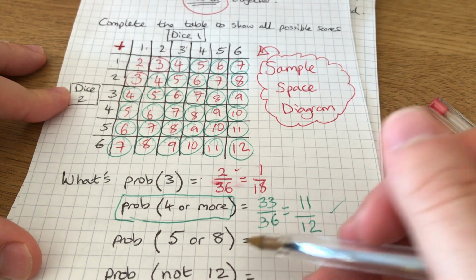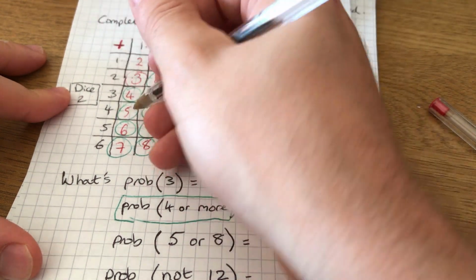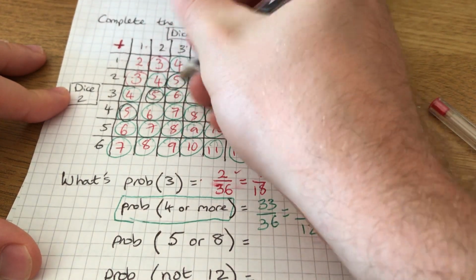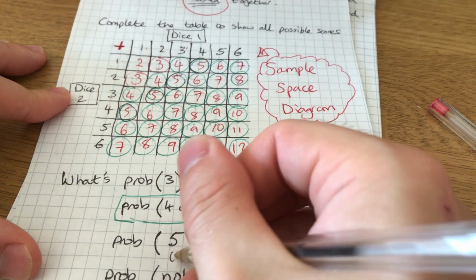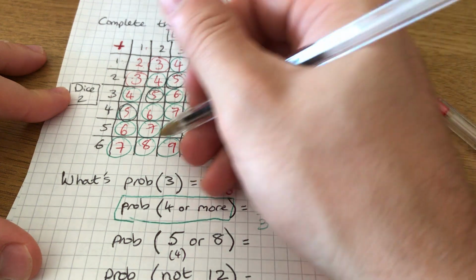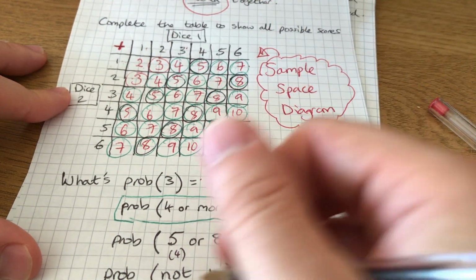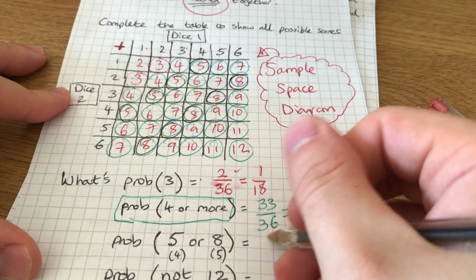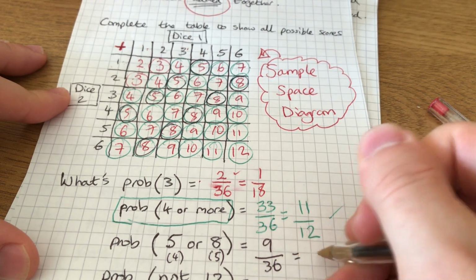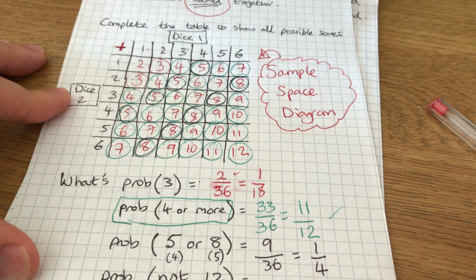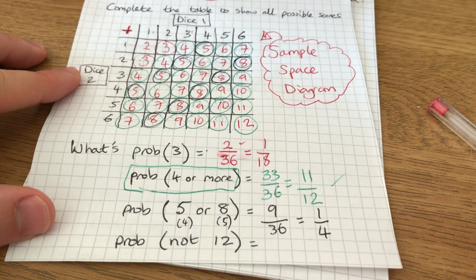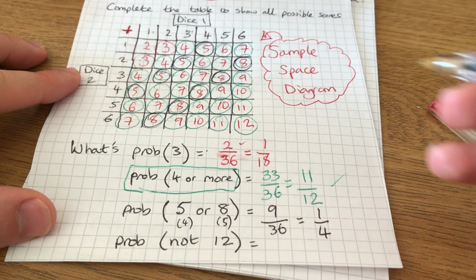Next one, 5 or 8. 1, 2, 3, 4 of them. Right, in bracket 4. 8, 1, 2, 3, 4, 5 of them. So that's 5. So there are 9 in total. Okay, quarter.